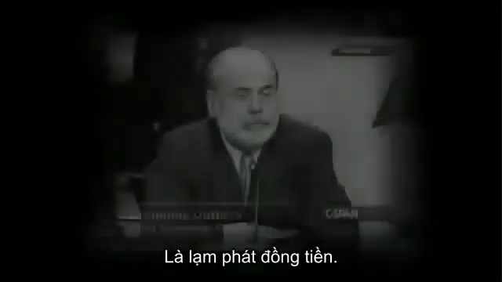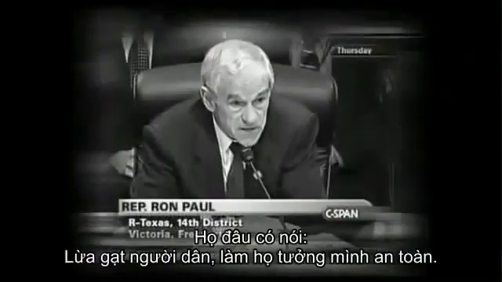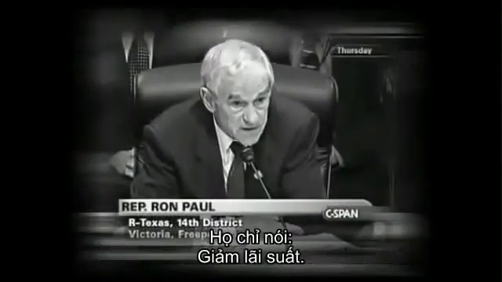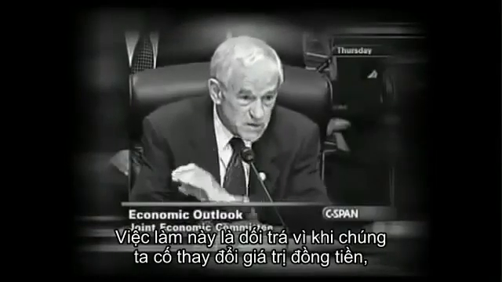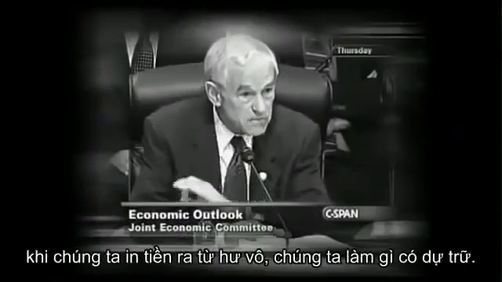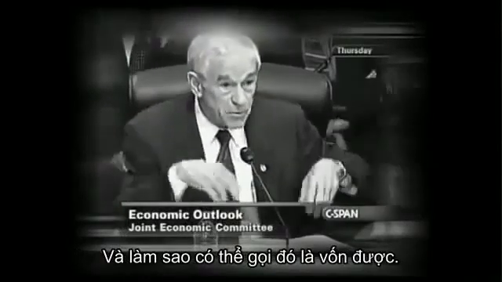What is the advice that you generally get? And that is, inflate the currency. They don't say debase the currency. They don't say devalue the currency. They don't say cheat the people who have saved. They say lower the interest rates. The real deception is when we distort the value of money. When we create money out of thin air, we have no savings, yet there's so-called capital.